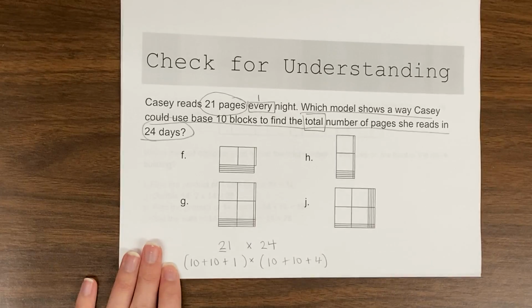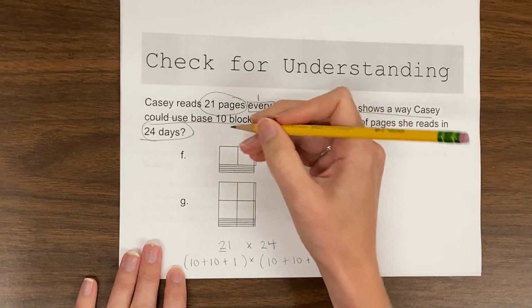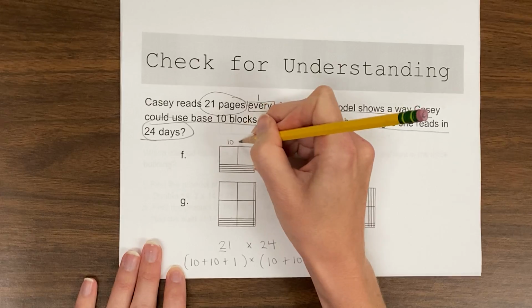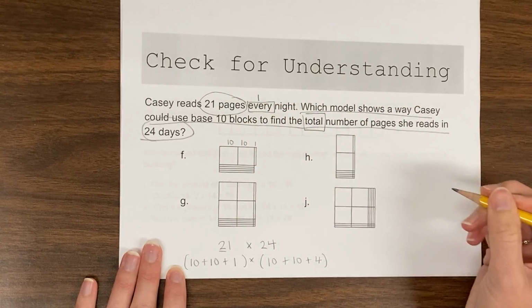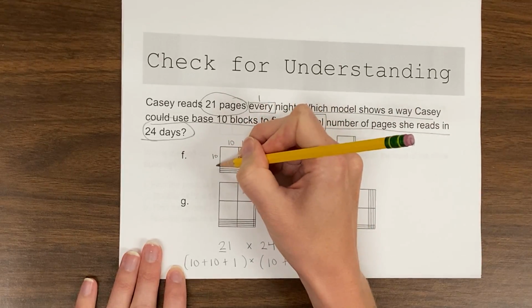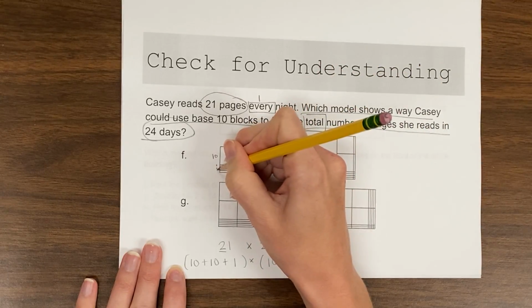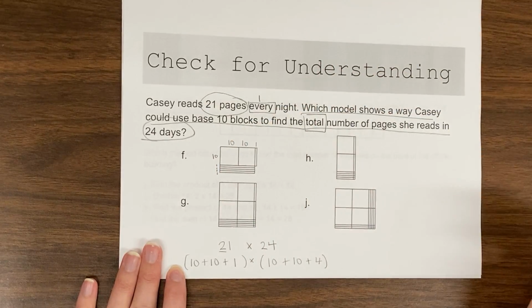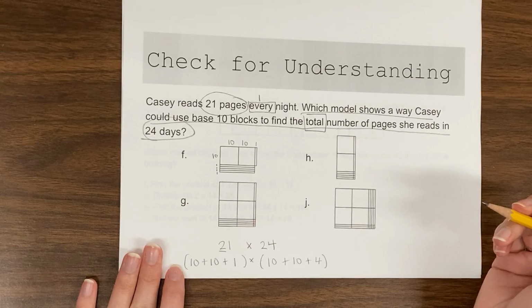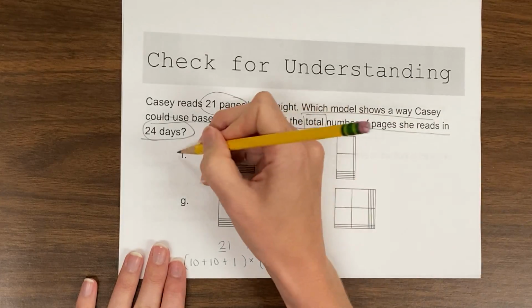So going up to my answer choice, I need to have a 10, a 10, a 1, okay. Then I have 1 10 and then 1, 2, 3, 4. So doesn't look like that one's going to work.